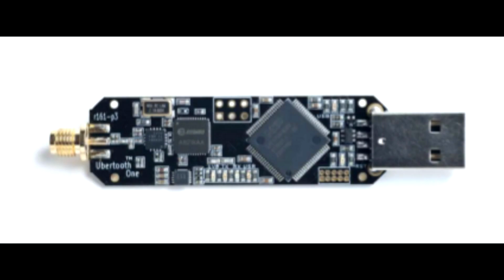This is Ubertooth One, which is a special purpose Bluetooth sniffer primarily. It can be used for other things, but the reason that I started the Ubertooth One project was because I wanted to be able to monitor Bluetooth communications. I wanted to be able to discover undiscoverable Bluetooth devices. And this is actually why I learned electronics, so I could build Ubertooth. So let's take a look at this.